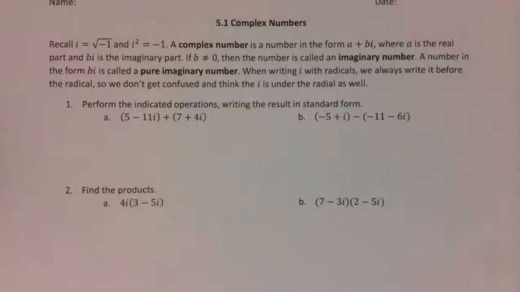Okay, so you have learned about complex numbers before. These are when we have imaginary numbers as part of a number. And i is the square root of -1. And then remember, because of that, i squared is -1. So a complex number is in the form a plus bi, where a is the real part and bi is the imaginary part.